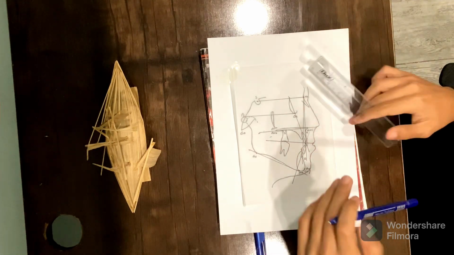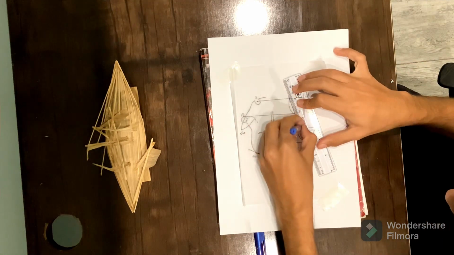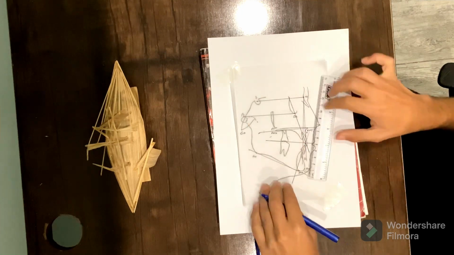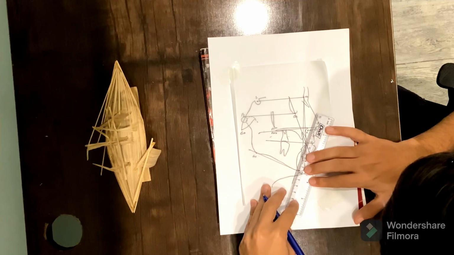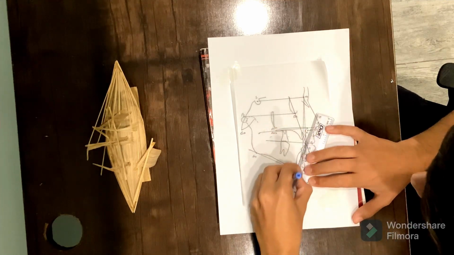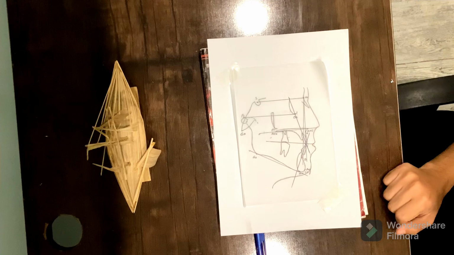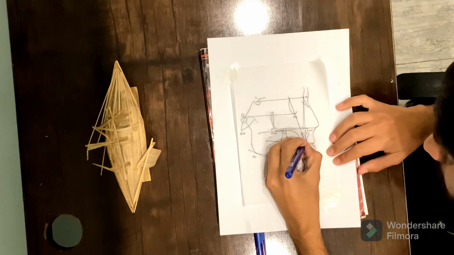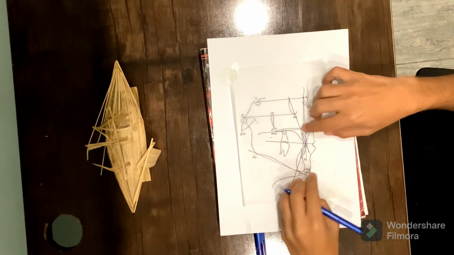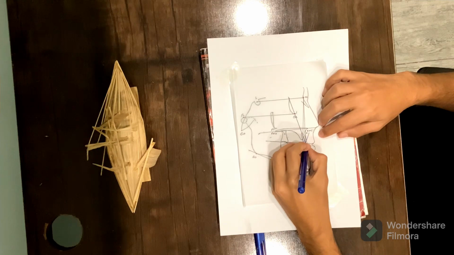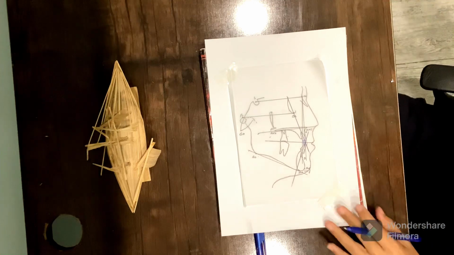To differentiate it from the rest, I've already drawn it with the black, so it will be difficult. So these are the blue lines which are passing from the incisor tips. The angle formed by the intersection of the upper incisor line and the lower incisor line is called the interincisal angle.